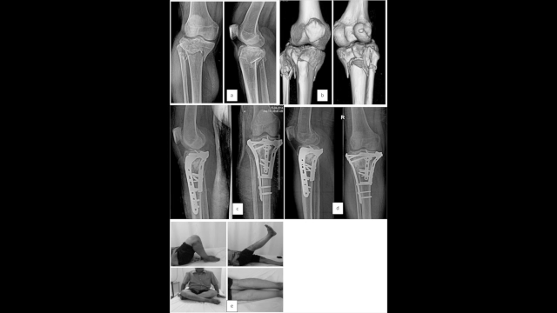Management, conservative, non-weight bearing initially with hinged knee brace, and partial weight bearing and passive range of motion, plus an orthopedic follow-up may be used if non-displaced. Surgical if displaced or severe.